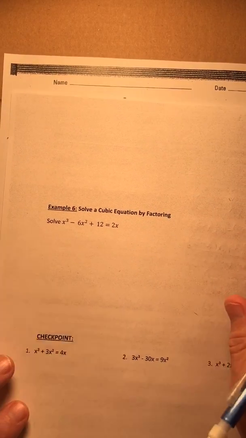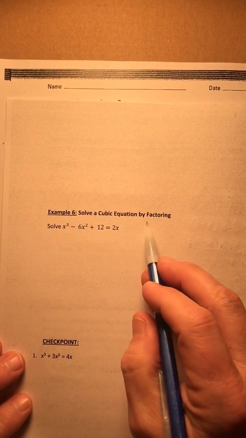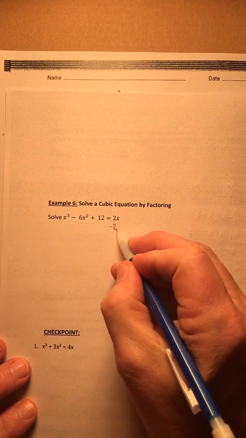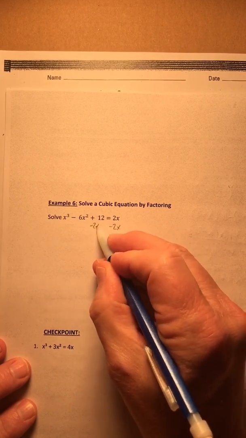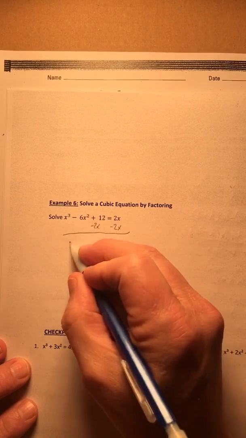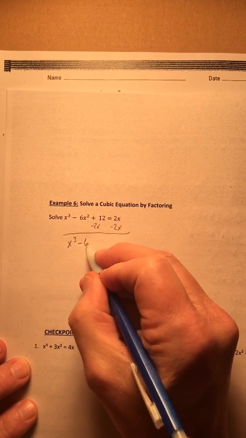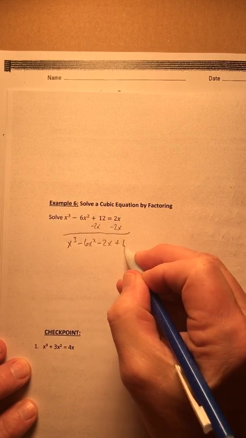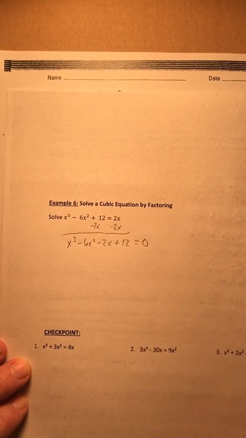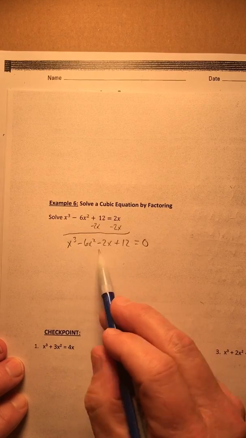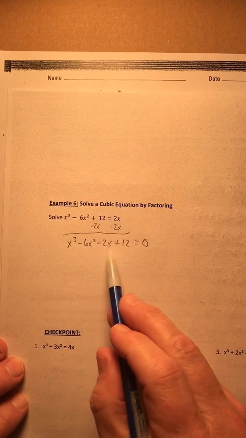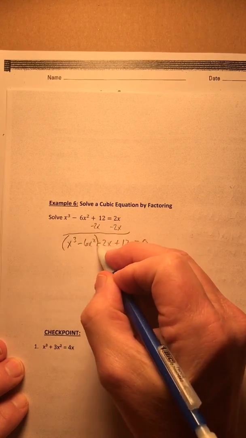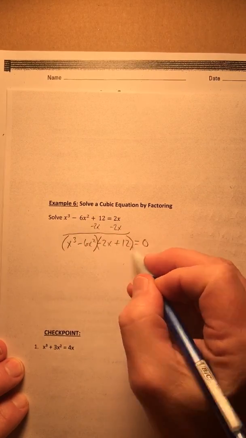We are going to solve this by factoring. Well, what we're going to do is subtract 2x. Now we put them in order. So I've got x cubed minus 6x squared minus 2x plus 12 equals 0. Now we're going to factor this. Now it has 4 terms. So anytime we see these 4 terms, think of factoring by grouping. So group the first two, group the back two.